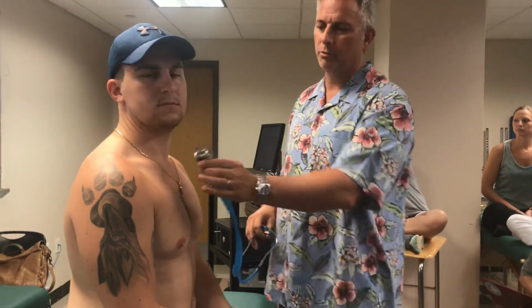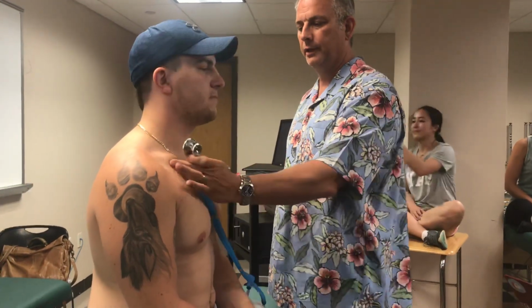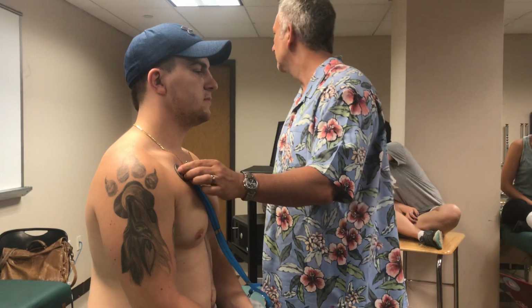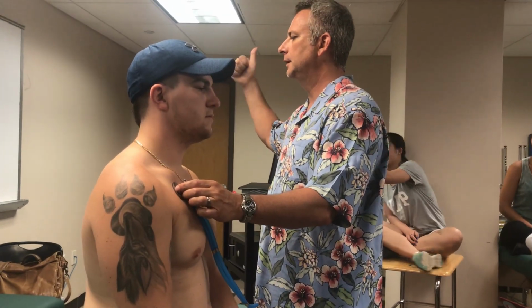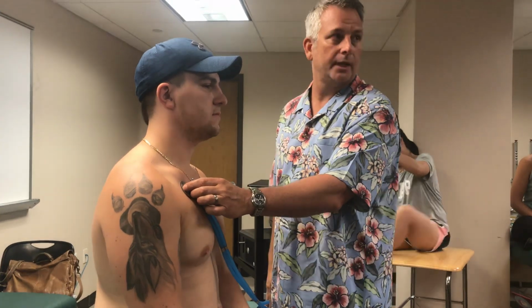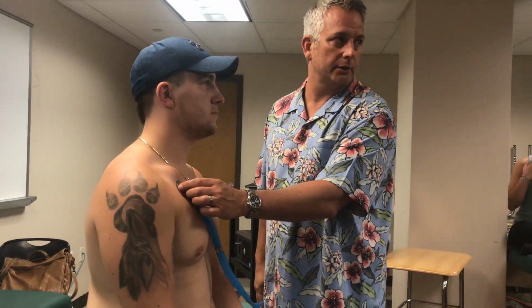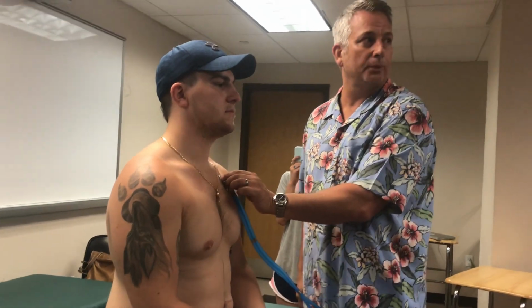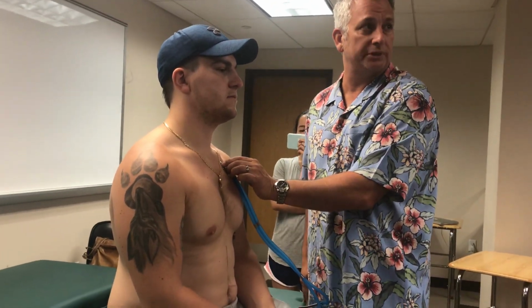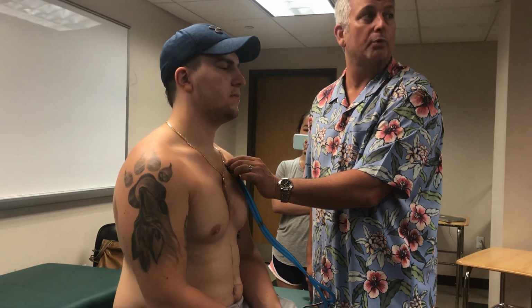I start. I go right to left. You look forward. I'm good. Okay? I'm going to go under his clavicle. So, right upper lobe, apical segment, bronchovesicular. Left upper lobe, apical posterior segment, bronchovesicular.